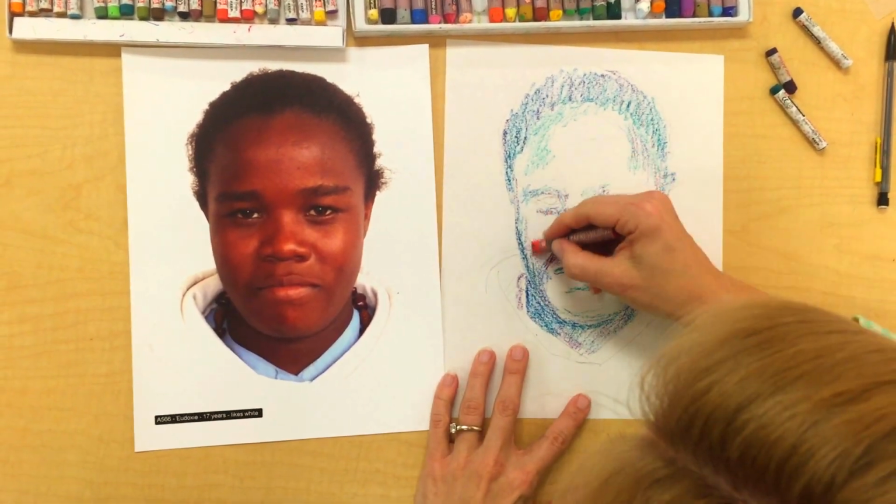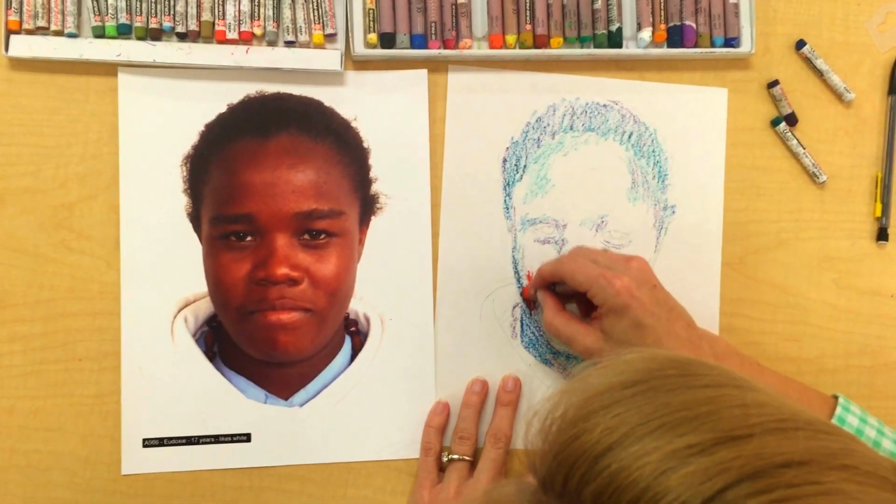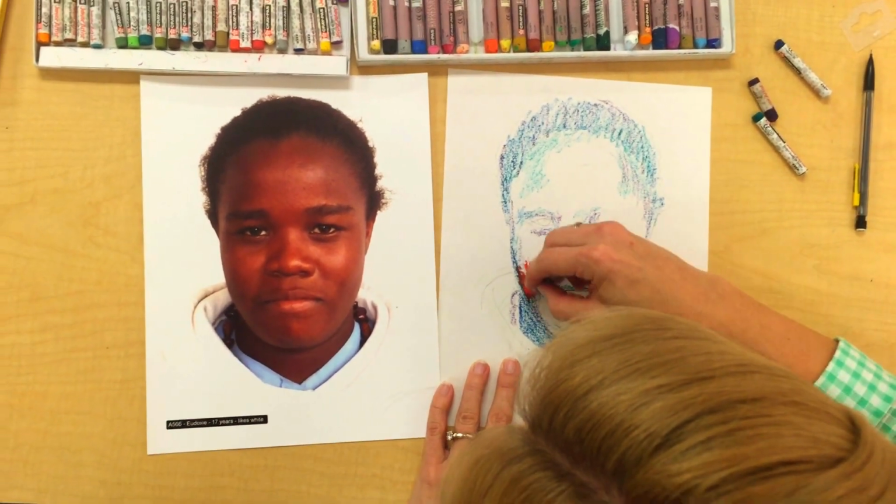And then I would start to come in with my base color, the one I'm going to use, and I'm going to do a scruffling motion. I'm kind of going in the direction of the skin, but not entirely.